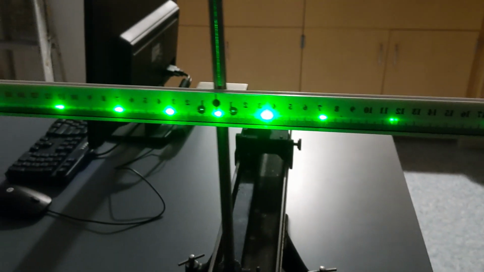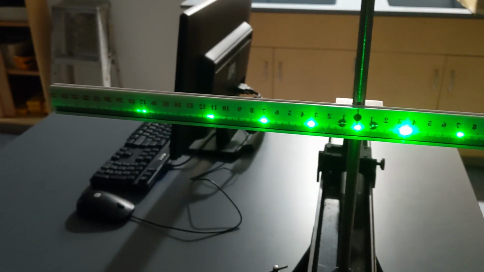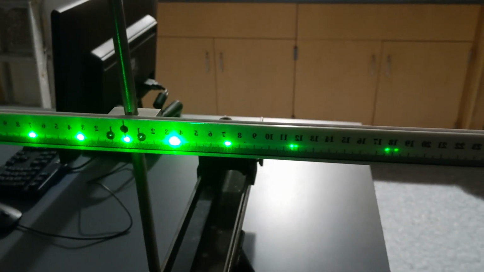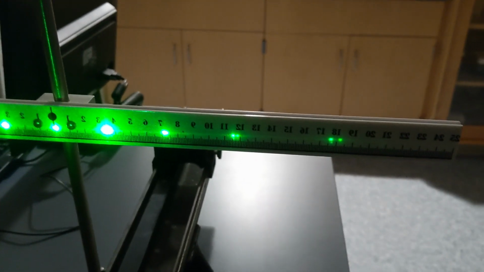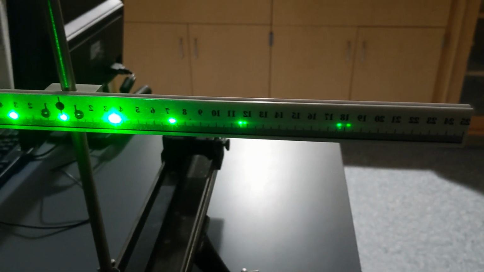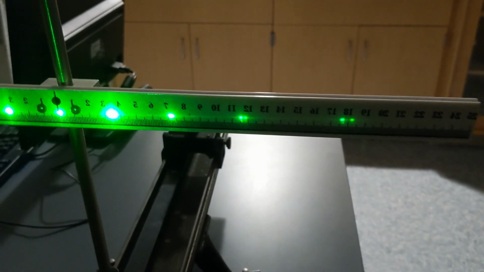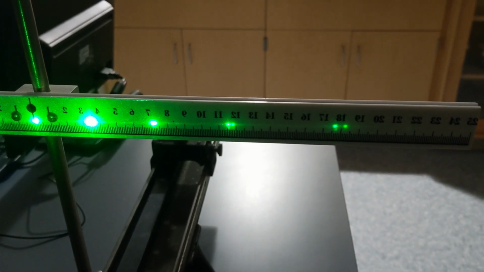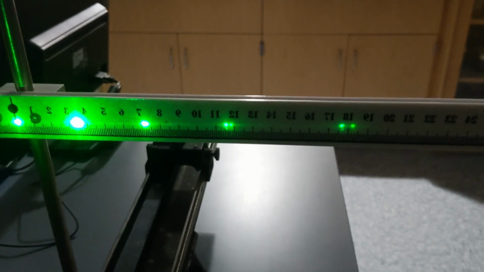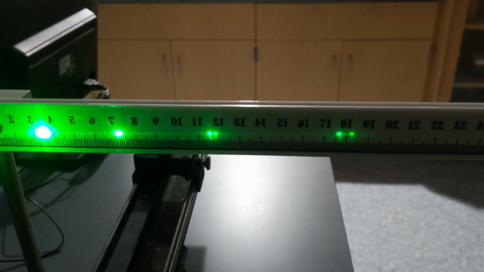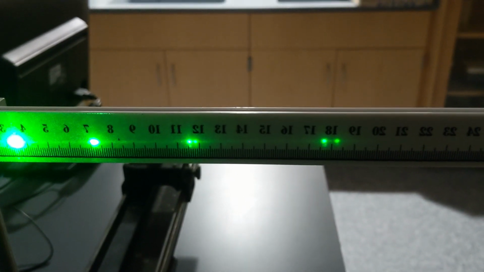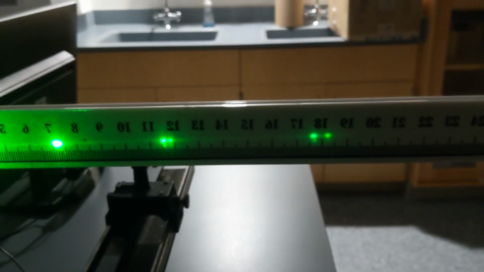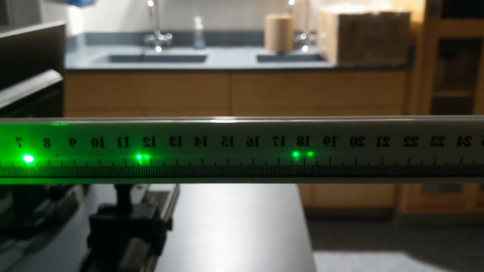You'll probably also notice that there seem to be 2 dots associated with each maximum. This has to do with the fact that apparently this laser has 2 different wavelengths of green. So it's not fully monochromatic, possibly due to it being a diode laser instead of a helium neon laser.